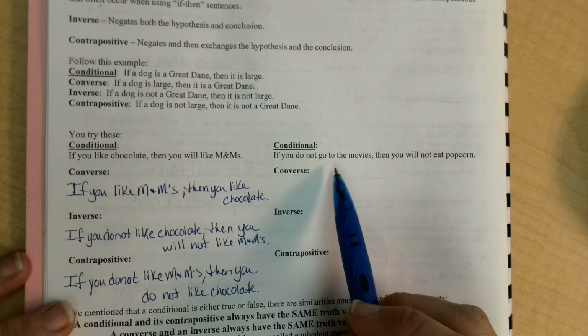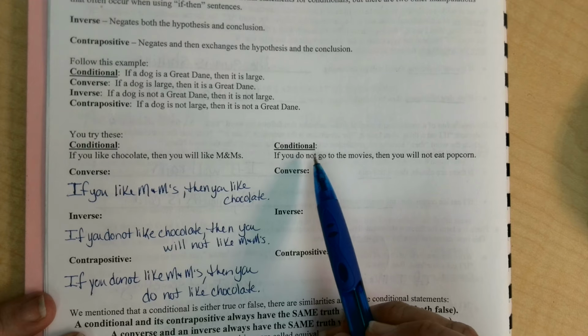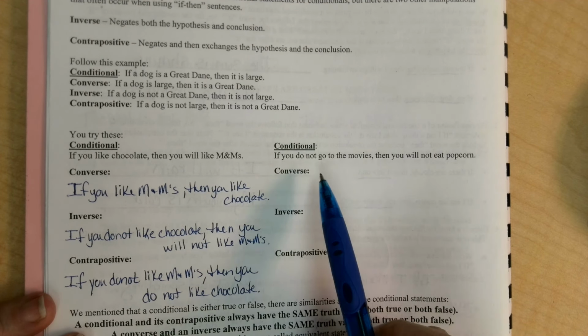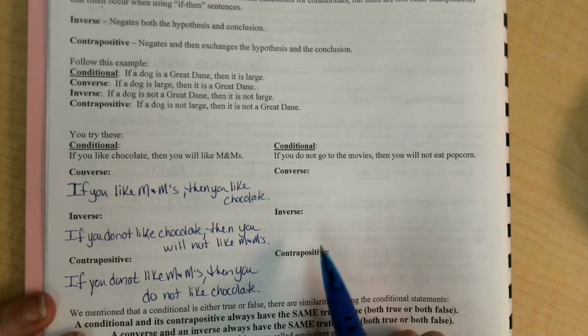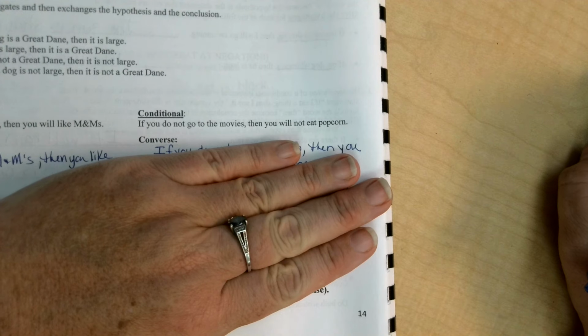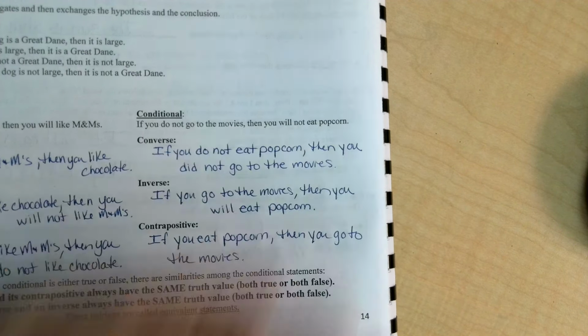So you try this second one. Be careful on the second one because notice my original conditional has nots in it. So take a minute, pause the video, try to do the converse, inverse, and contrapositive. So hopefully you paused, and now let's look at what you should have had.